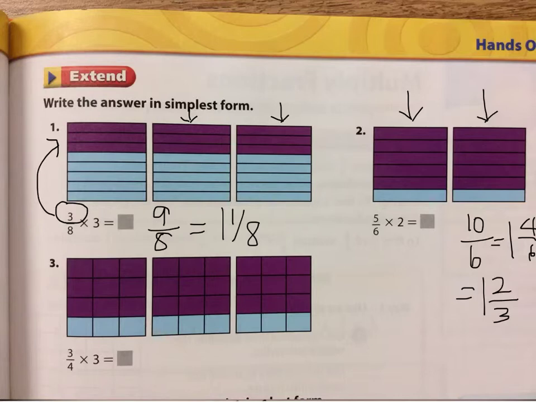Let's look at problem number 3. Again, we have 3 wholes here, okay? But then they divided it into, let's see here, 4, 8, 12 pieces. Why'd they do that? Why can't they just divide it into fourths? Why couldn't they just have divided into fourths? Why do you think they divided this into 12? Mark? To make you simplify the fraction too, like simplify the drawing too. Okay, so that you can see it in what form?